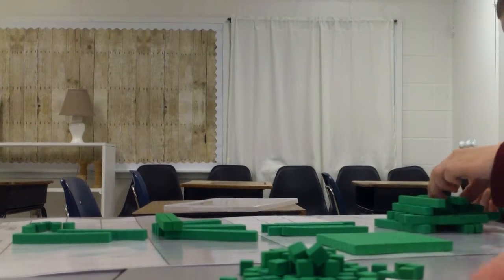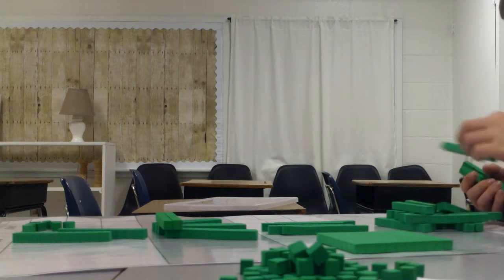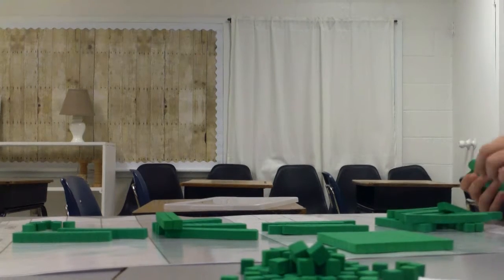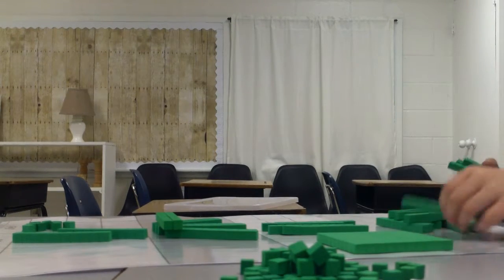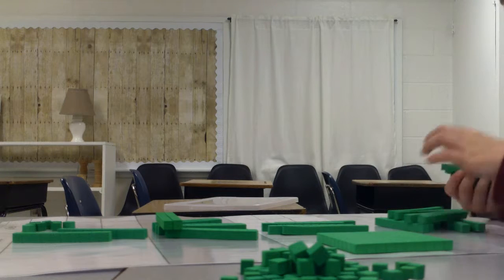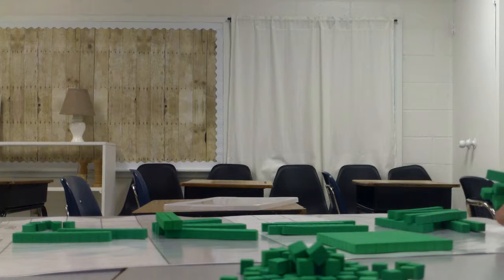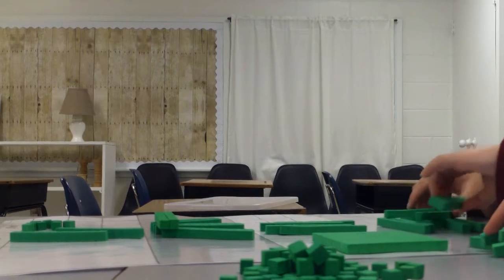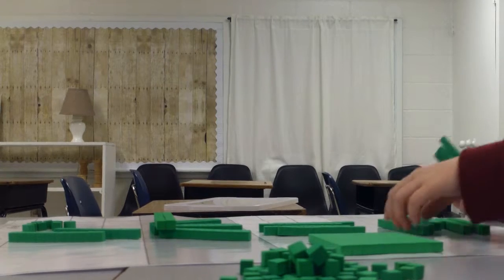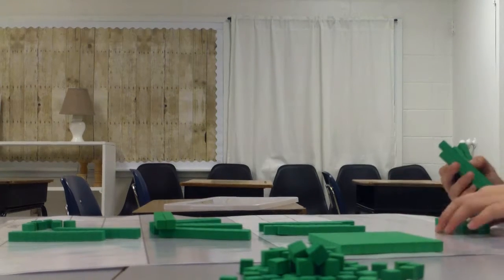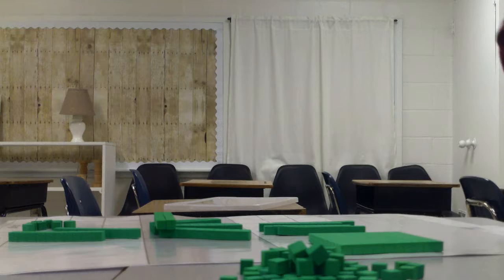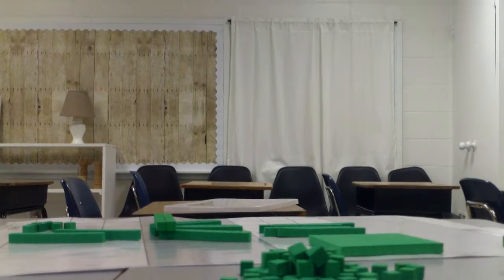Another 10, another 100. Was that 10? Wait, hold on. Yeah, actually. Hold on. 1, 2, 3, 4, 5, 6, 7, 8, 9, 10. Good. Oh man, it came out evenly. So we got 4 hundreds.